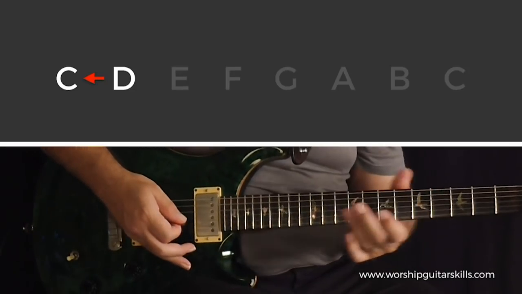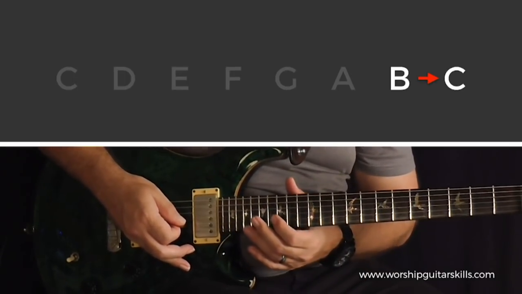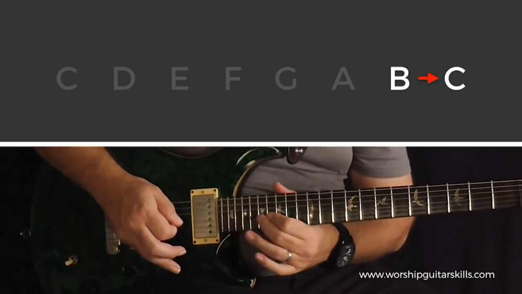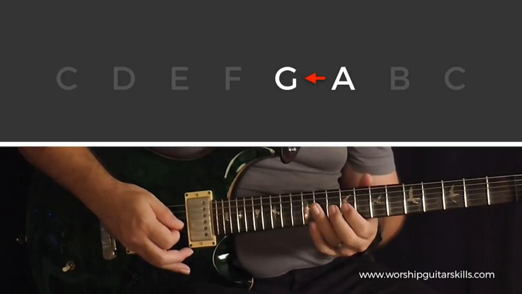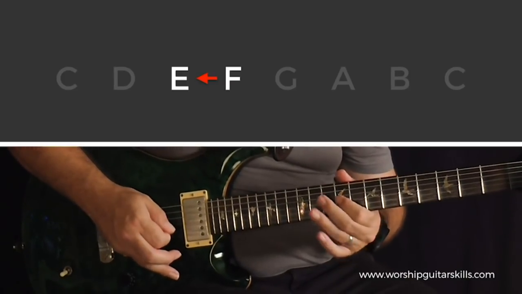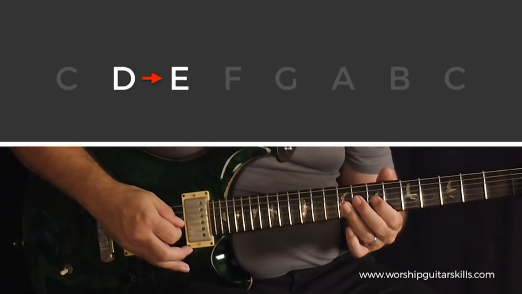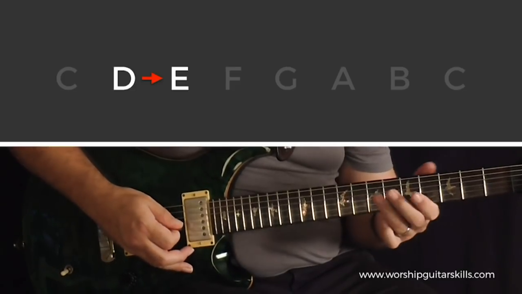So again, B, the active tone, resolves upwards to C. The A resolves downwards to G. The F downwards to E. The D upwards to E. Or downwards to C.